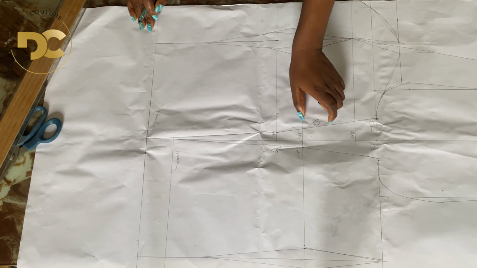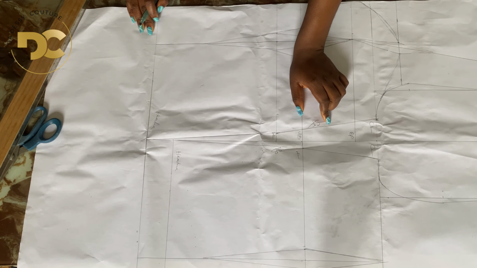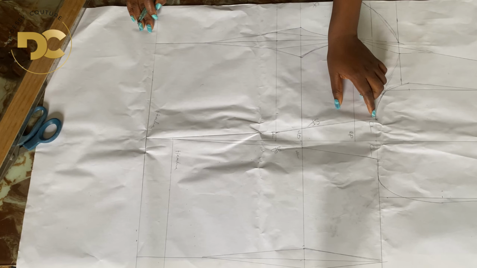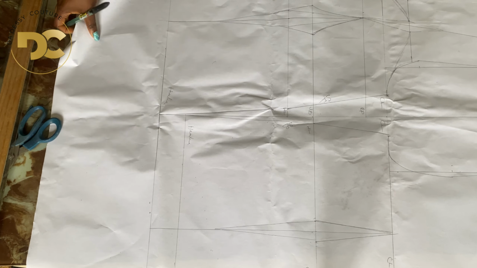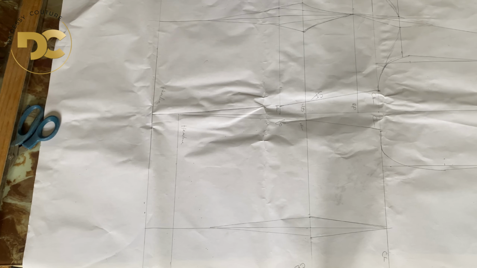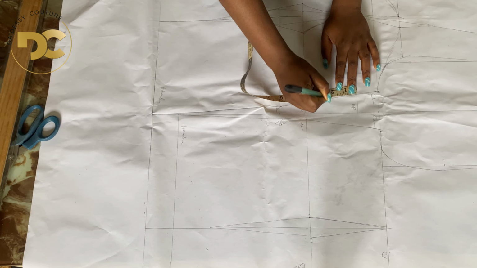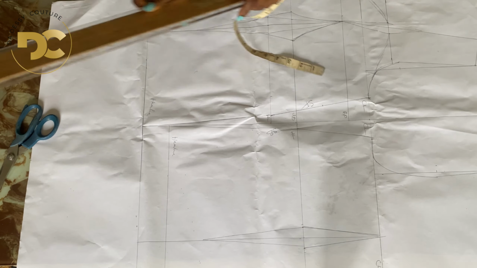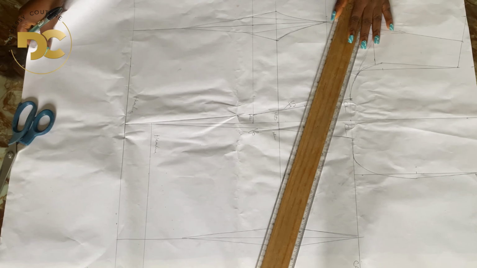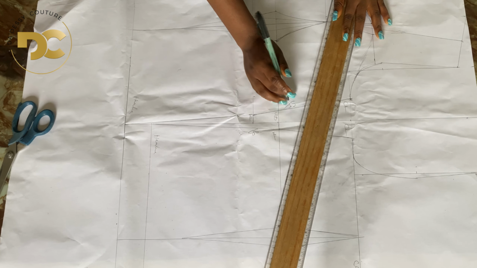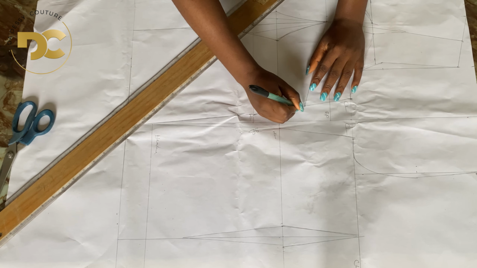So now the next thing is for us to put in our bust dart. Now you know that the bust dart is going to be the difference between your front waistline and your back waistline, and the difference between this person's front waistline and back waistline is 2 inches. So we need to close that 2 inches so that the sides are going to align. So I came down 2 inches from my bust point, then I'm connecting it to my bust point. You can decide to connect to your bust point, or maybe 1 inch away from your bust point. Just do what works for you.